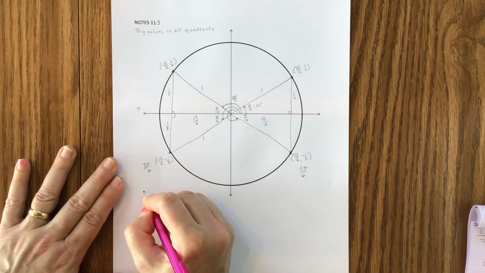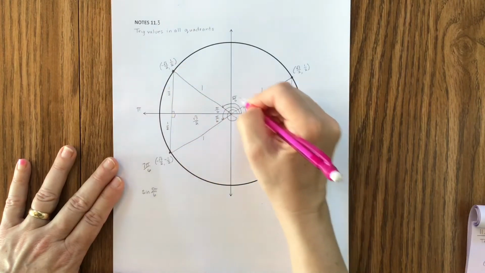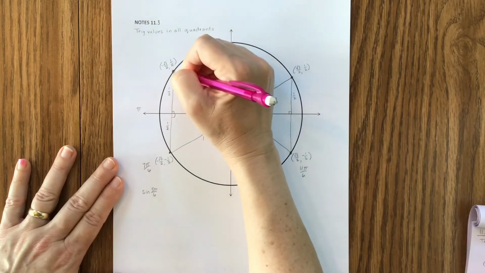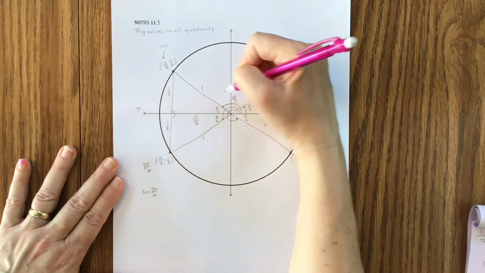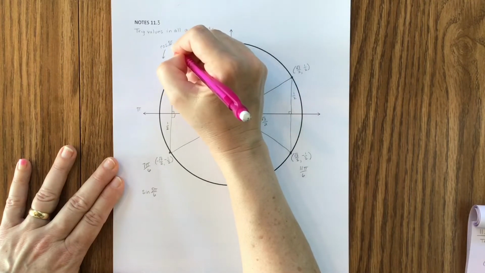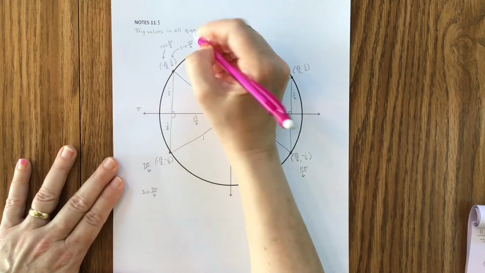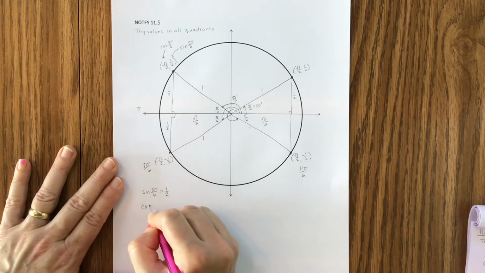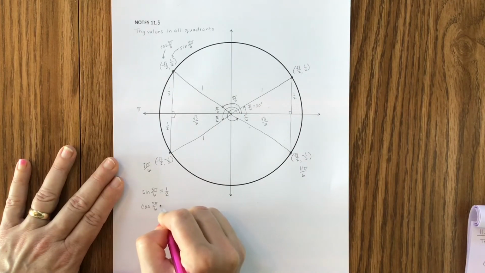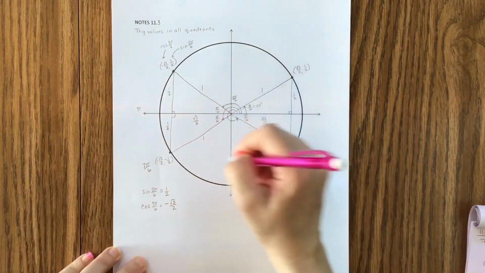Now that all the ordered pairs are here, I can ask you, what's the sine of 5 pi over 6? Well, the sine of 5 pi over 6 corresponds to the y-coordinate of this point. So the x-coordinate is the cosine of our angle, which is 5 pi over 6. The y-coordinate is the sine of 5 pi over 6. So the sine of 5 pi over 6 is positive 1/2. Notice how the cosine of 5 pi over 6 is negative √3/2. So you have to be mindful of the quadrants you're in.